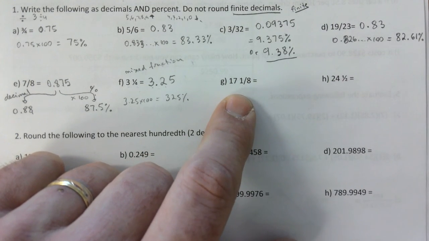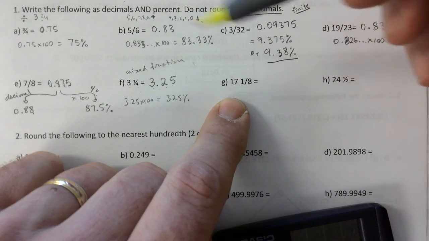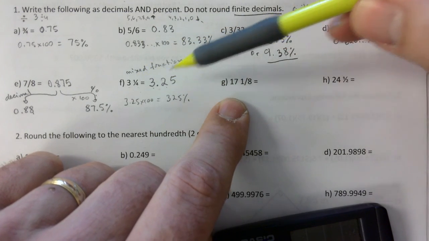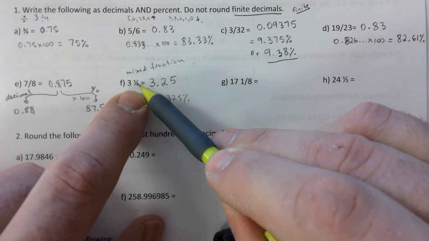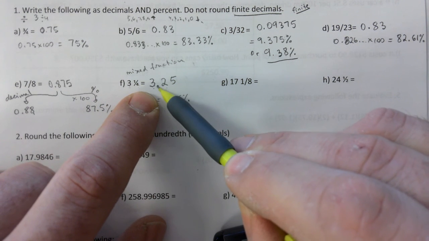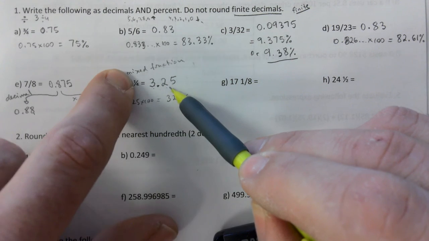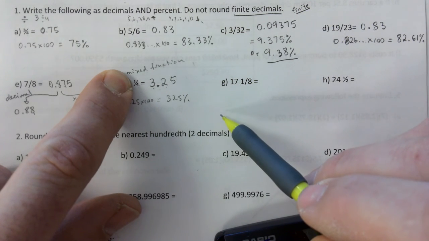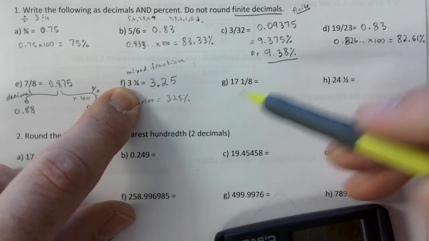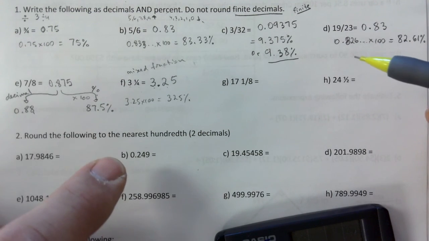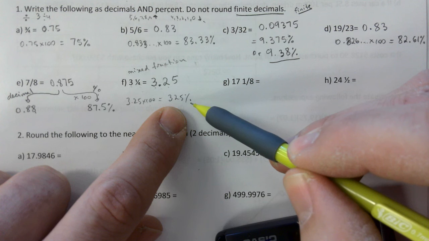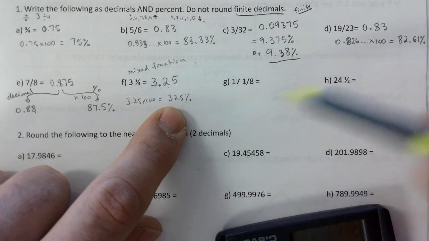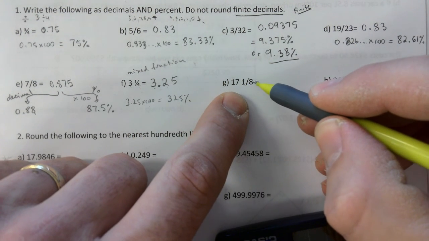So let's keep going. And we started towards the end talking about mixed number fractions. So this is really 3¼, right? So 3 whole units and then decimal. So if it's just a quarter, it'd be 0.25. Now you have a full whole number, so that's 3.25. You multiply that by 100, you get 325%.